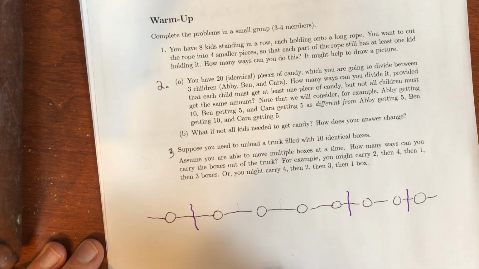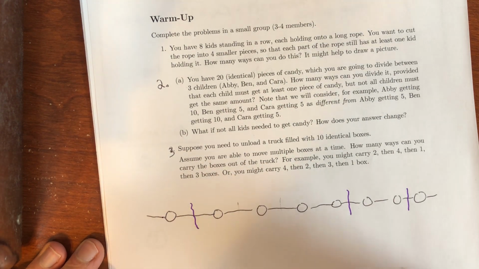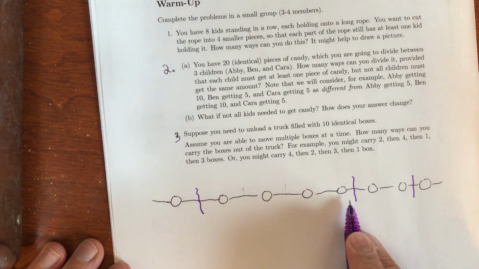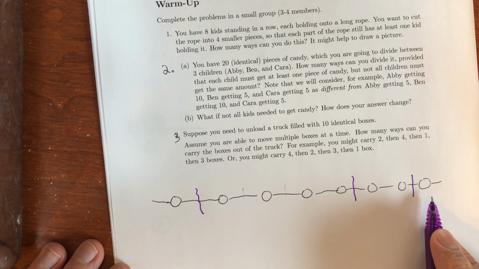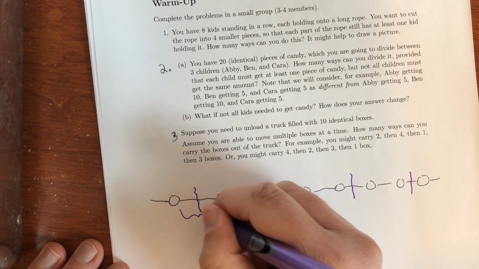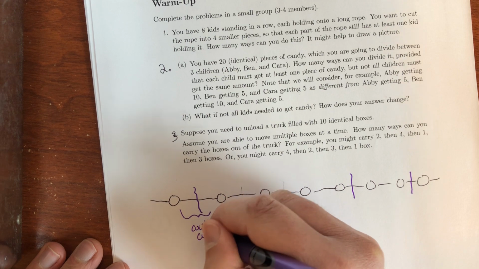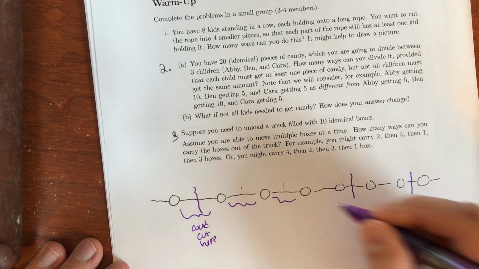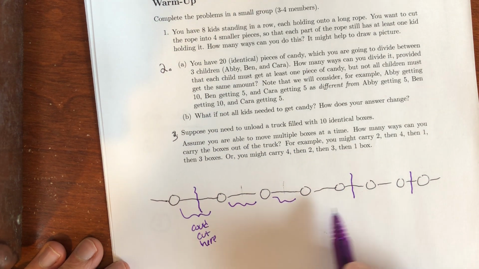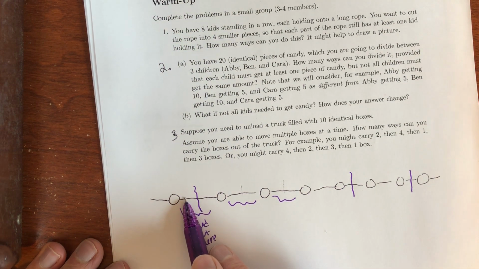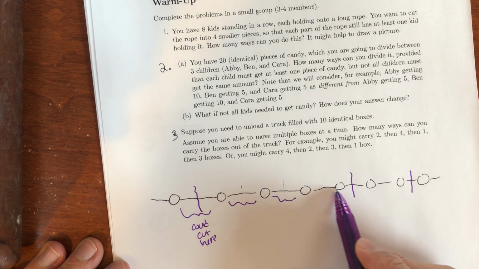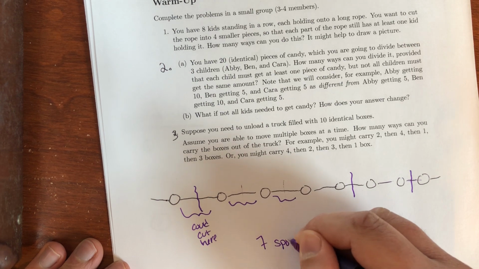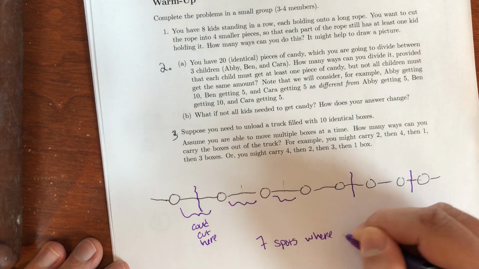So if we want to figure out the number of ways that you could cut the rope exactly 3 times, well, we need to make 3 choices here. We need to choose 3 places to cut it. And how many options do we have to choose from? Well, you could cut it here, or you could cut it here, or you could cut it here, right? Any space between 2 children, that's where you could potentially cut the rope. So that's 1, 2, 3, 4, 5, 6, 7 spots where you could cut the rope.